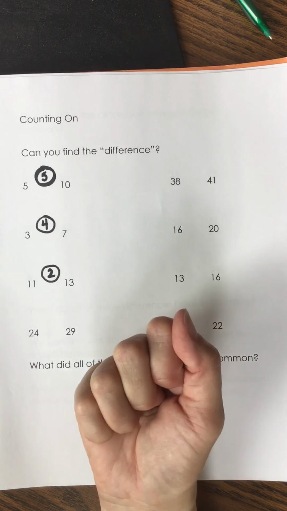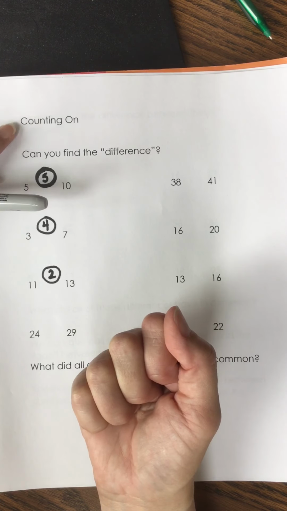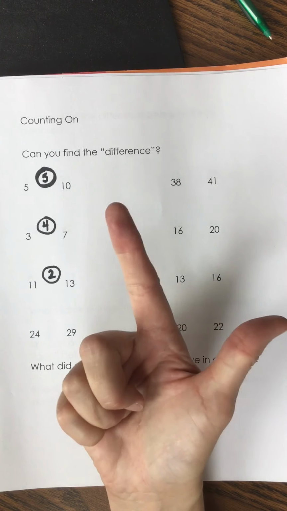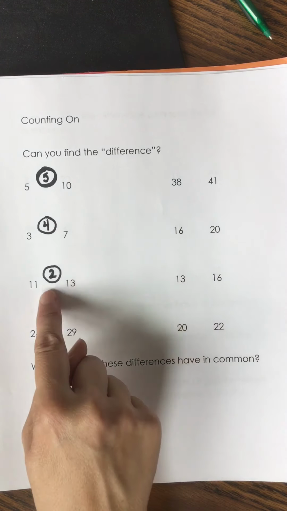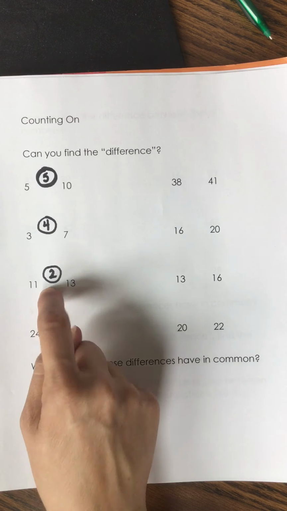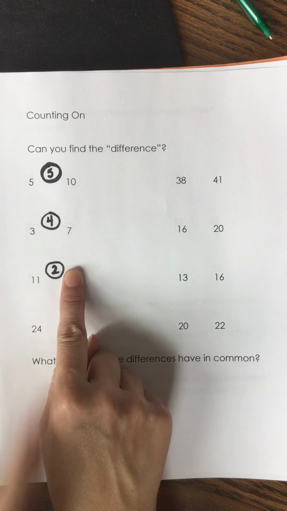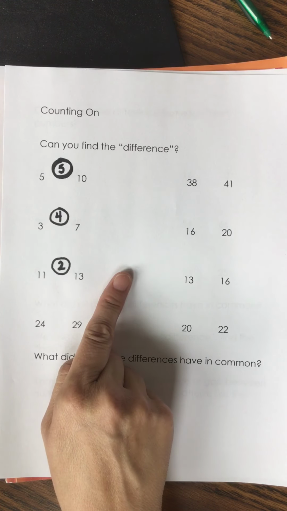So I've captured the number 11, now I'm going to count on, and that's where our title comes in, count on. So I've captured 11, 12, 13. How many fingers are up? 2, and there's my difference, okay? If I were to add 11 plus 2, what do you think I would get? 13. Is that right? Yeah.